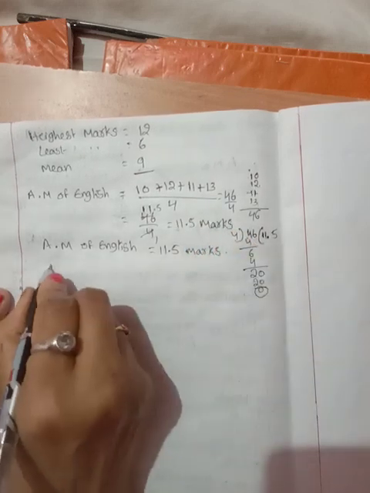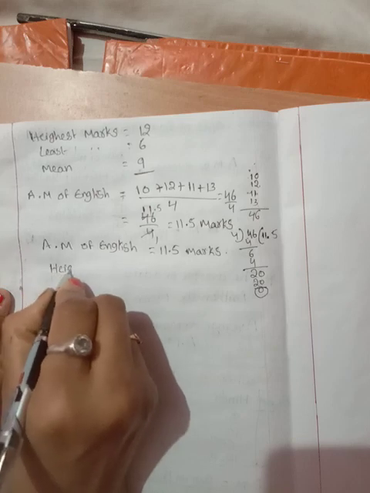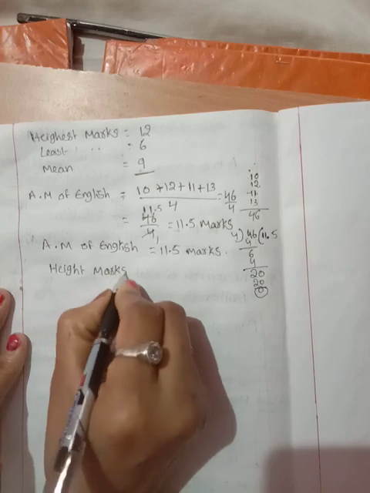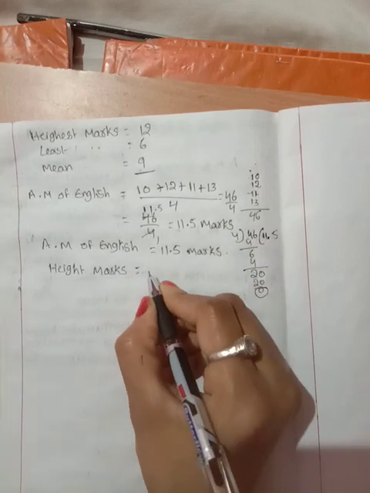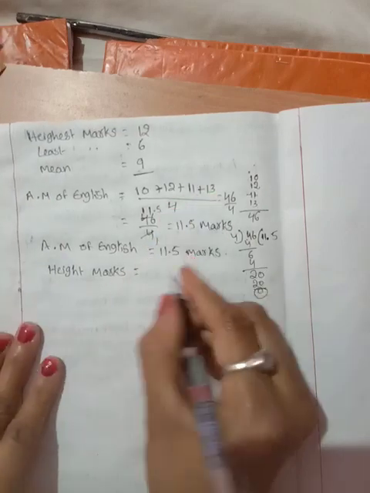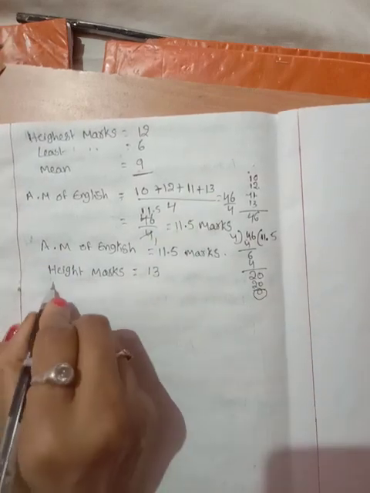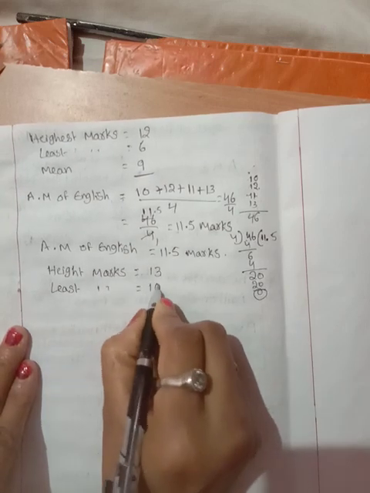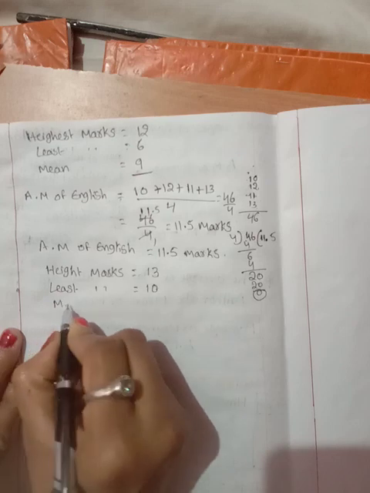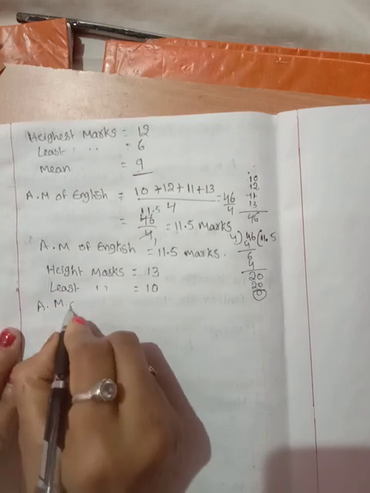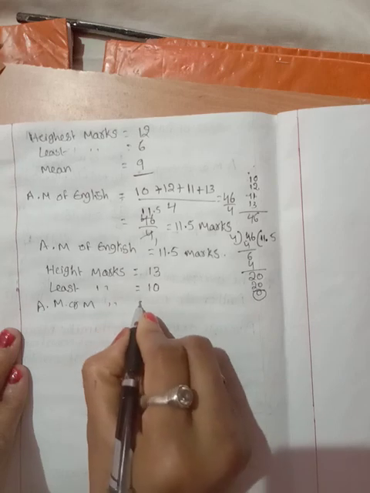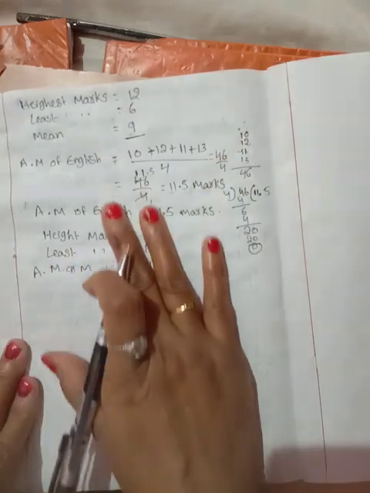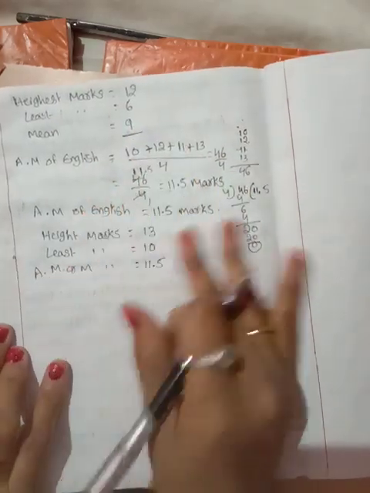What is the highest marks in your English subject? 13. The highest marks in your given data here is 13 only. And your least marks? 10. The least marks is 10. So mean means the arithmetic mean. You can write mean of marks equal to 11.5 only. Okay, observe the given data, Gagansai.